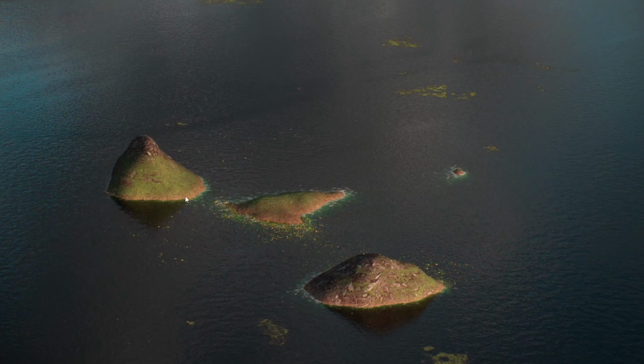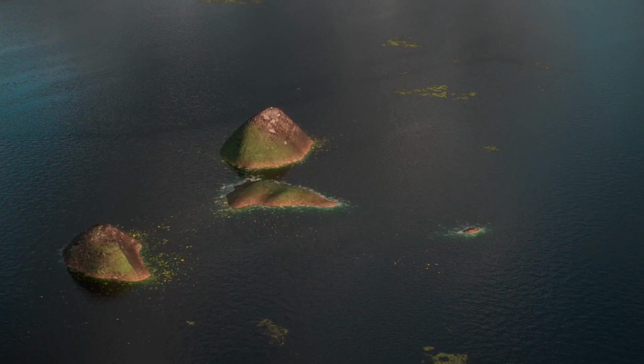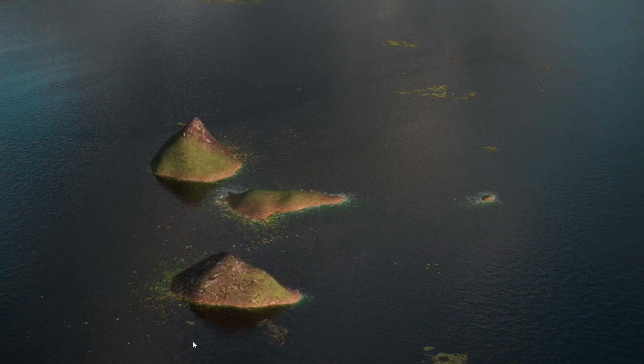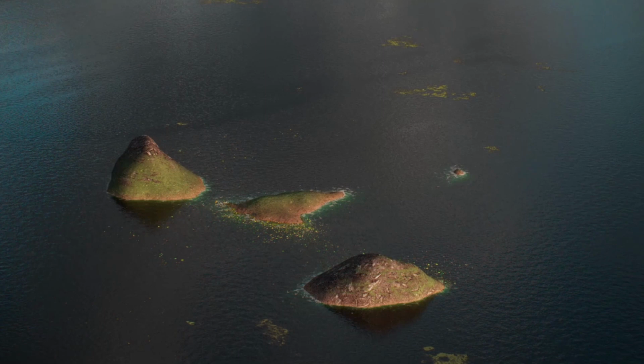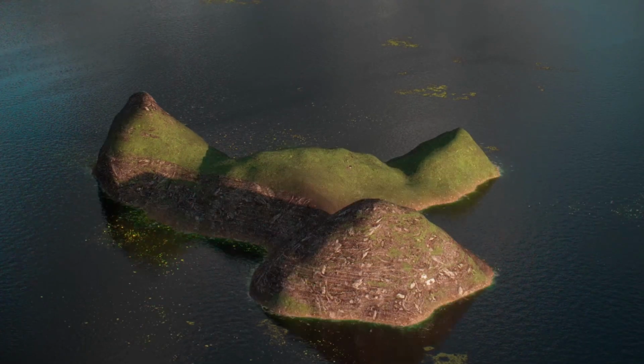It kind of simulates that erosion. It also will simulate foam, as you can see, very close to the coastline, and seaweed floating around, which I think it's really cool. It really sells the idea that we're on a lake, especially with all this random seaweed appearing.